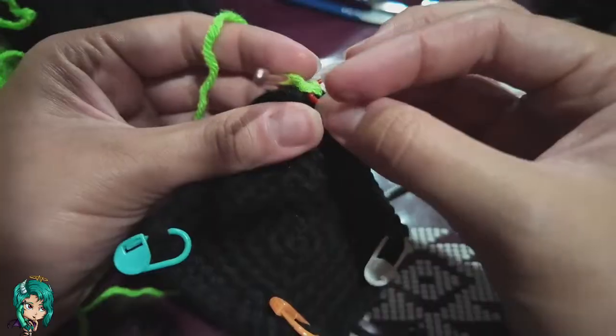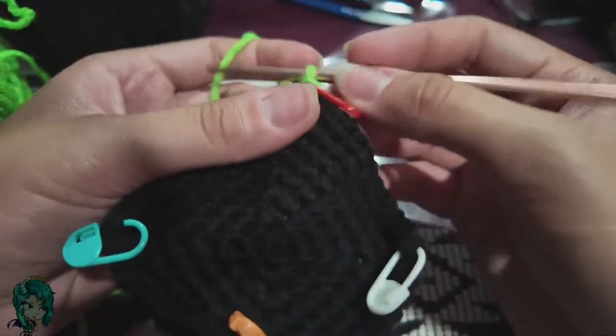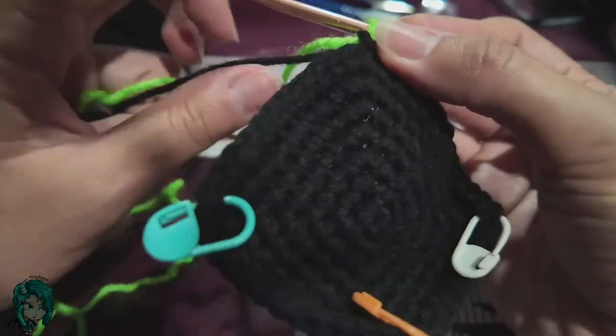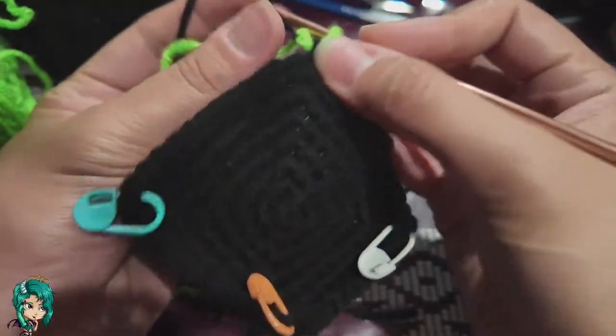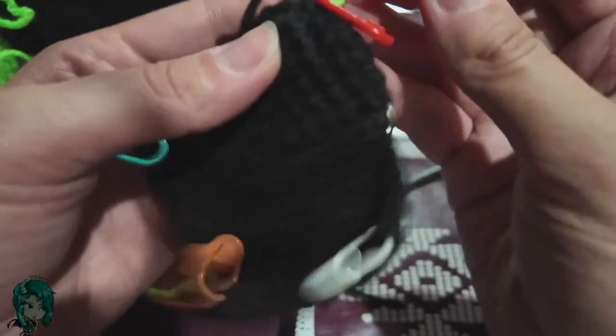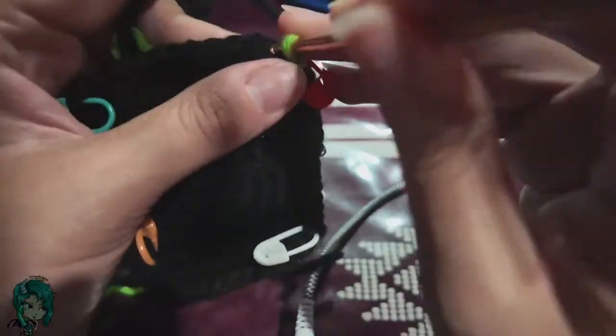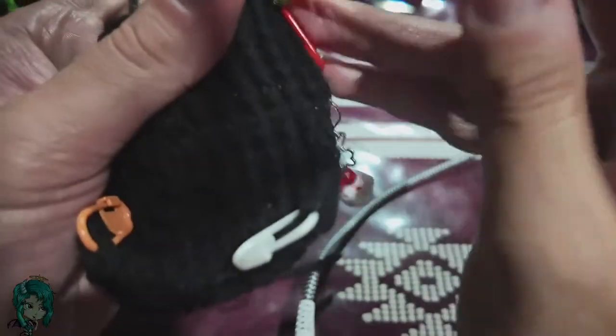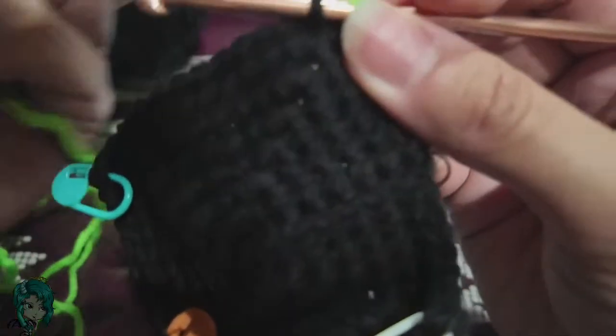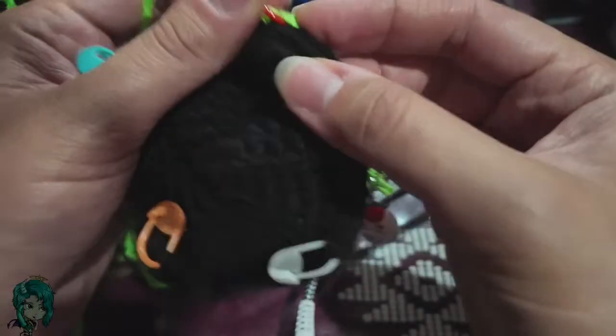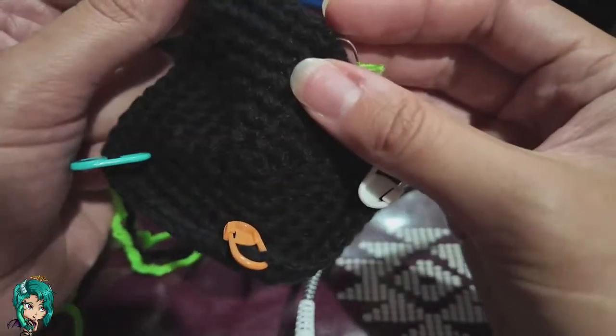I feel like no matter what I do, there's no pretty way to do this corner. And then that's going to be 1, 2. Yeah, regardless, this corner is going to be wonky.